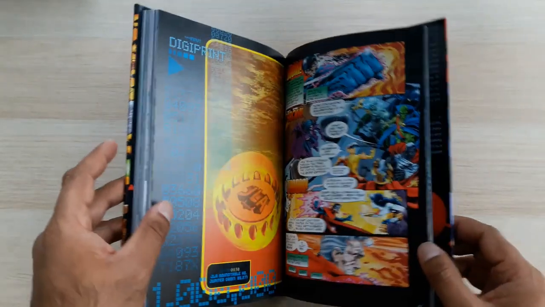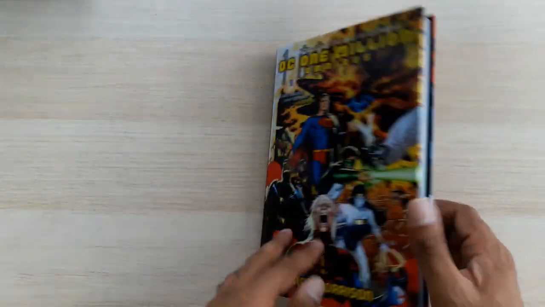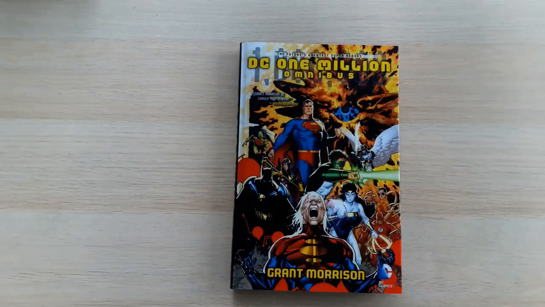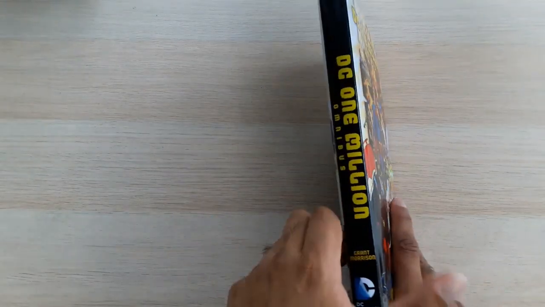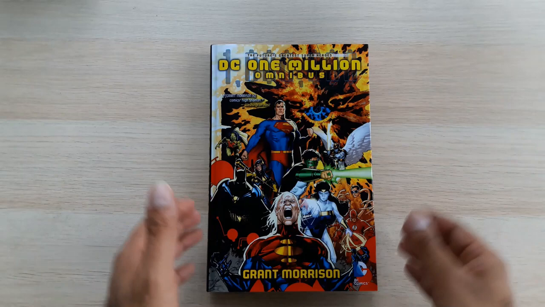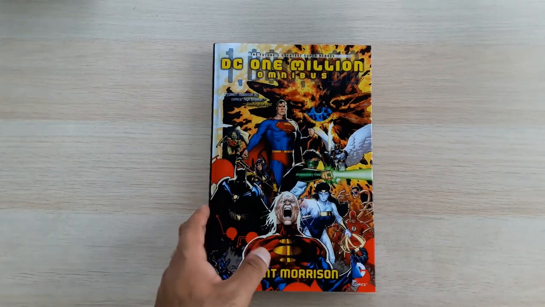As we've just seen from the reading map, over a third of the issues in the DC 1 million event are just absolute nonsense. They're very token and they're not necessary at all. And so rather than having something over double this thickness on my shelf, space is always a premium in my library, I wanted to cut it down to this, which I've done and I'm very, very happy with.